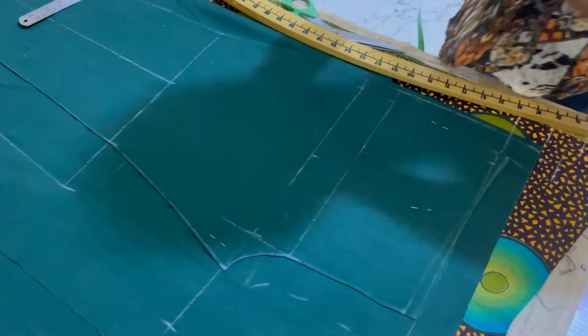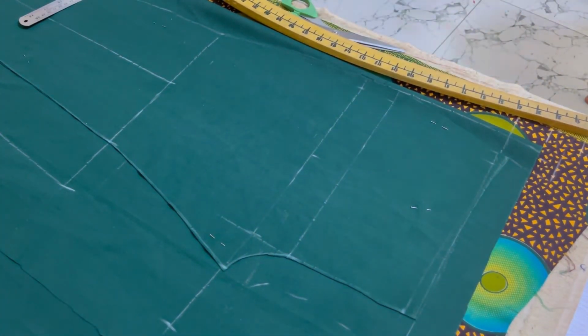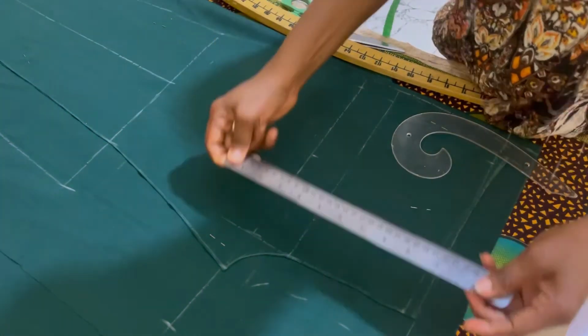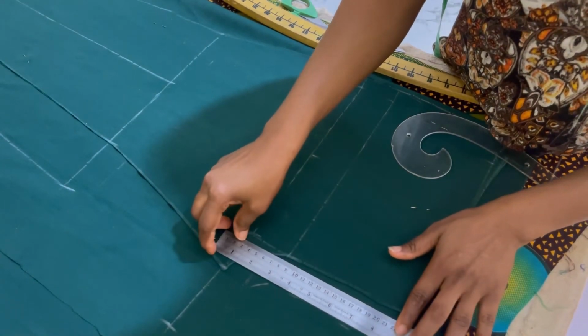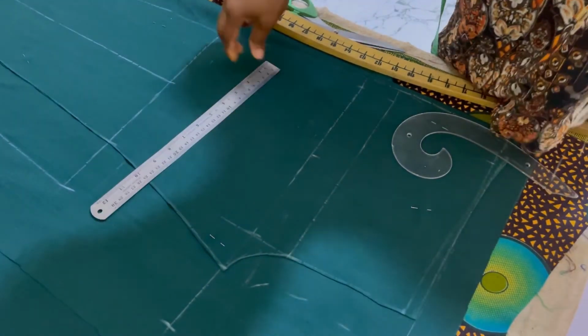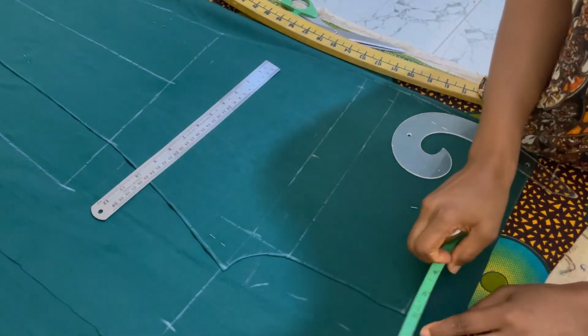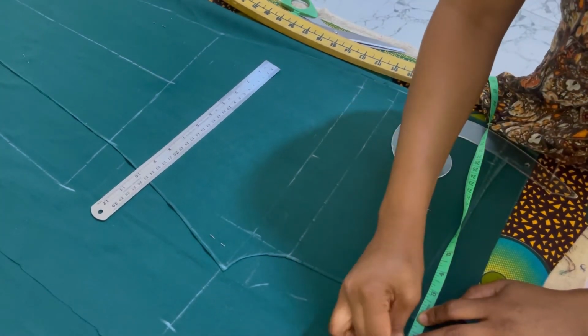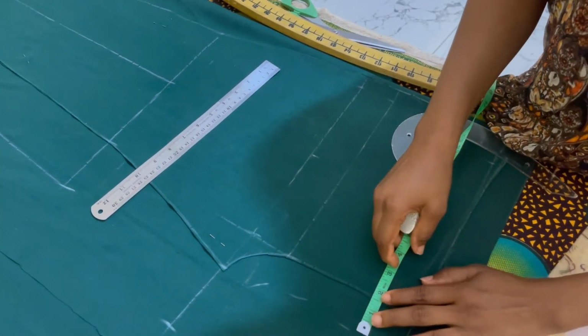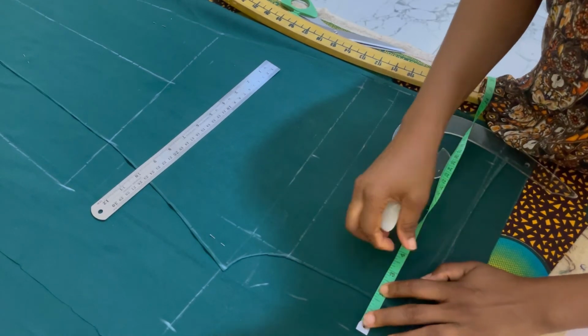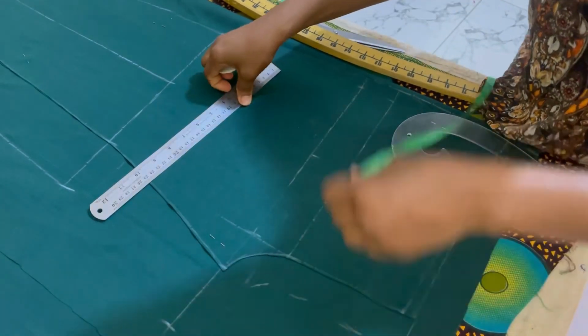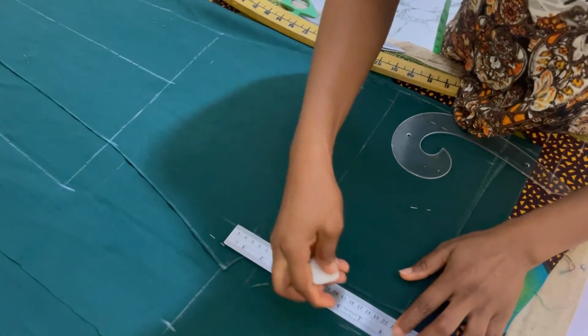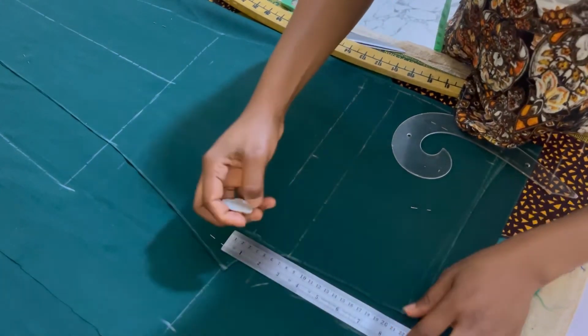Then I'll connect using my curve ruler. For this place, let's check. We did 1.5 here, 1.5. Then we did 1.5 here too. So just connect it in a straight line.